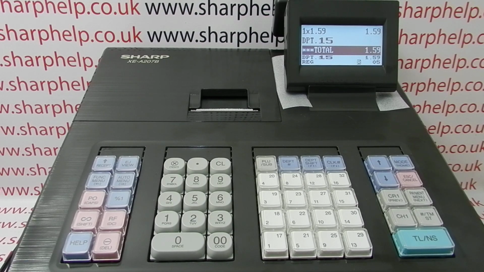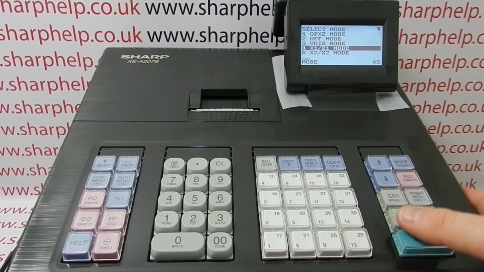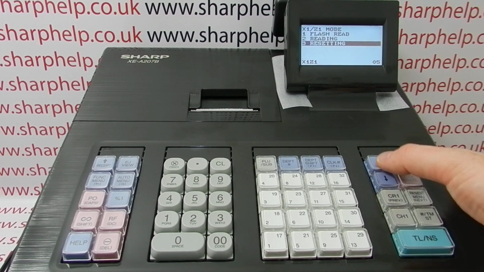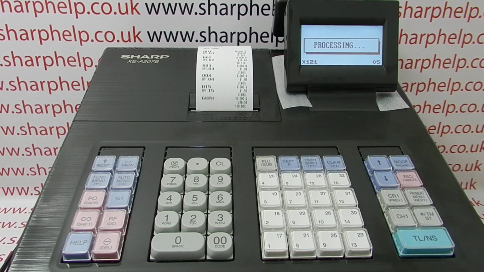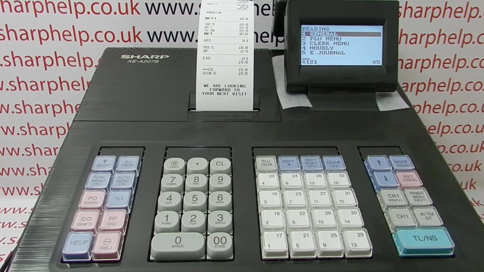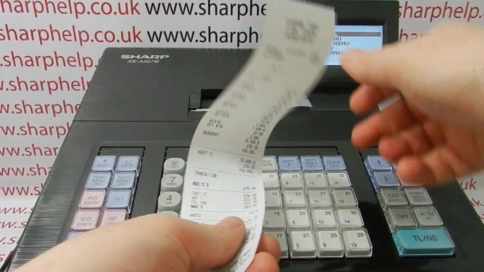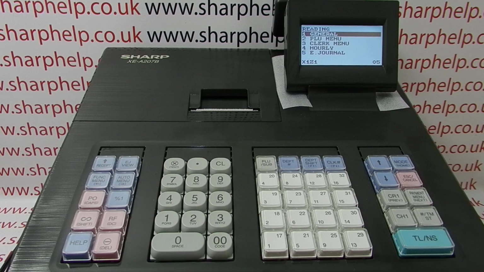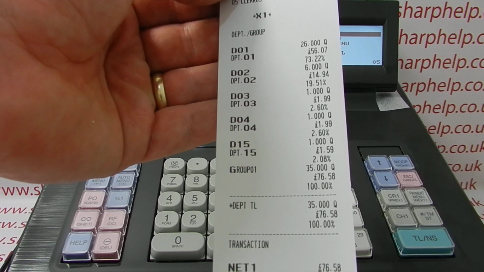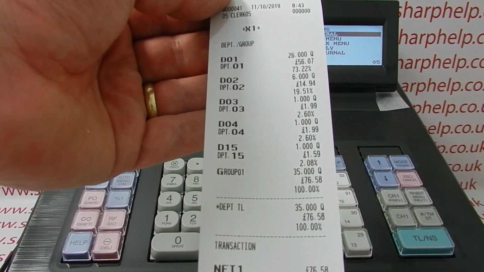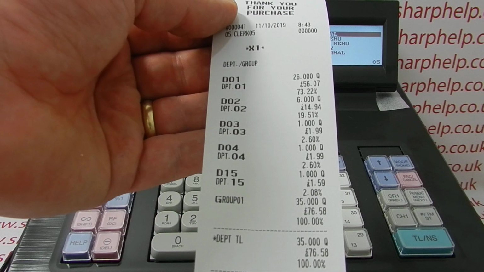The reason why departments are crucial, other than being able to actually use the machine, is firstly for your reporting. When you do an end of day report, it splits all the sales by department. So if we do a quick X read, reading general, hopefully I'll put enough sales through to illustrate this. When you do an end of day report, obviously the key thing you're looking for is the amount of money in the drawer, but depending on how you're using the machine, you might also want to look at your sales by department. On this one, we've got it all broken down by departments 1, 2, 3, 4 and 15. They'll be the departments that I've sold items through.